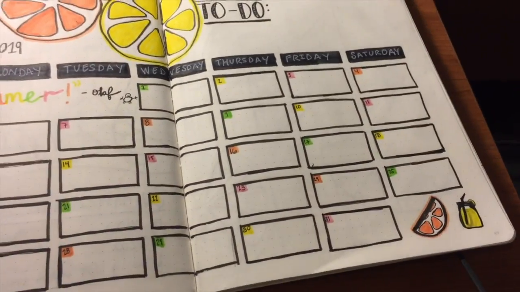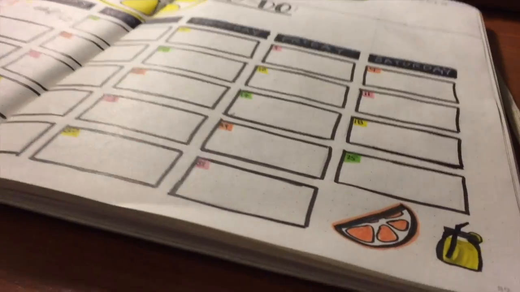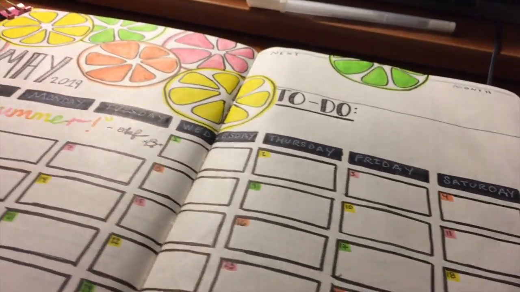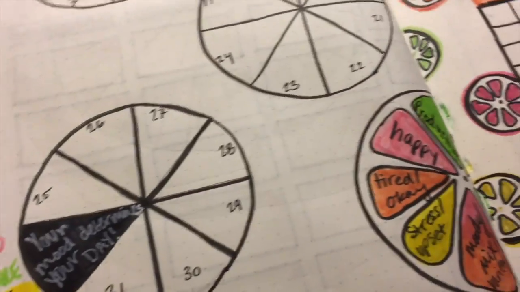And that's it. I have a quote page I'm going to do, but I haven't done that yet, and this is kind of the final look. So there it is.